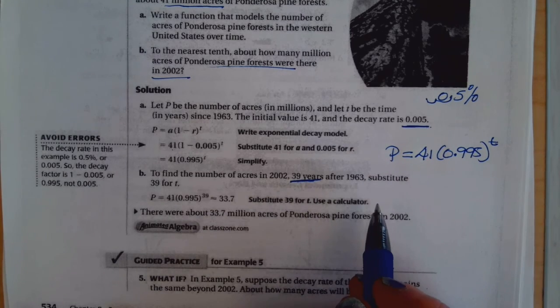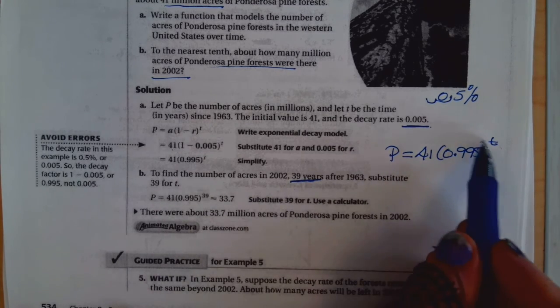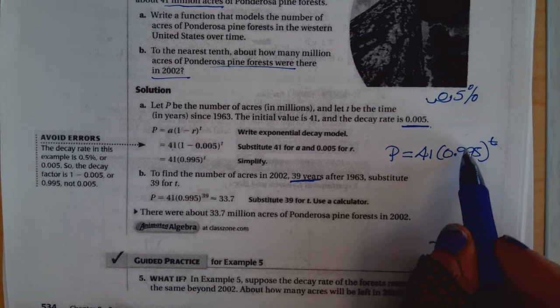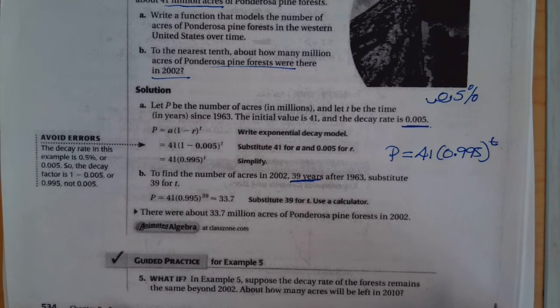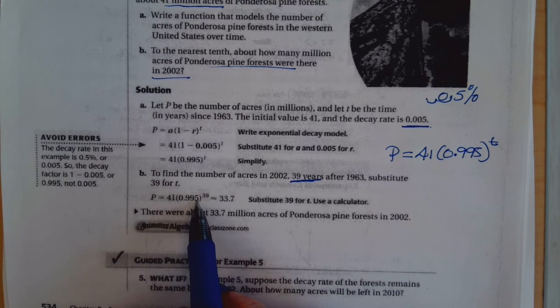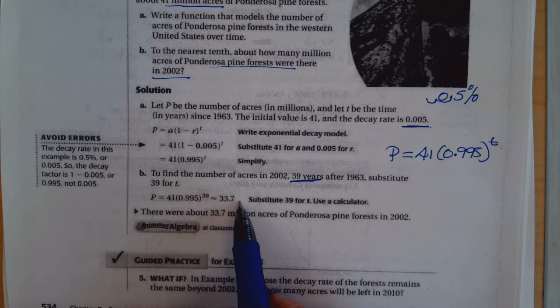That's all you're doing. Once you've got the equation, you just plug in 39. Since it's less than 1, it's going to show how much the forest went down in 39 years. So you plug in 41 times 0.995 raised to the 39, and you get approximately 33.7.